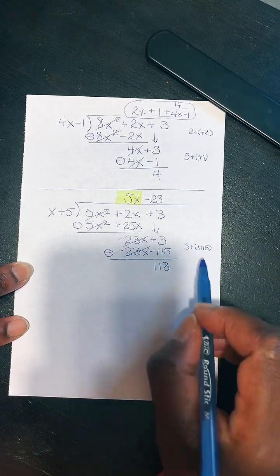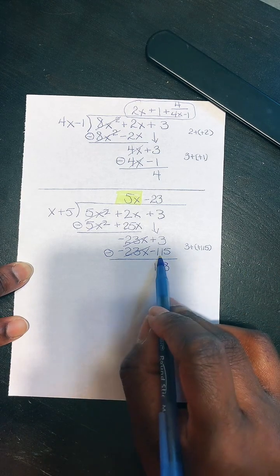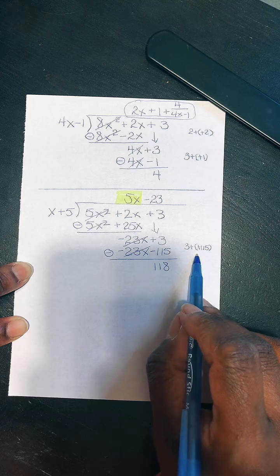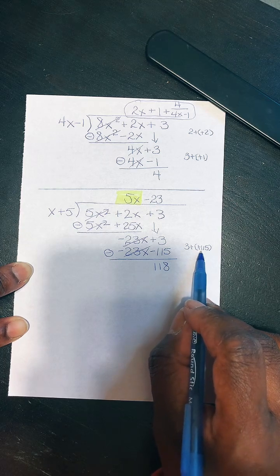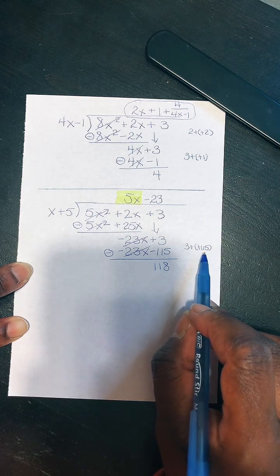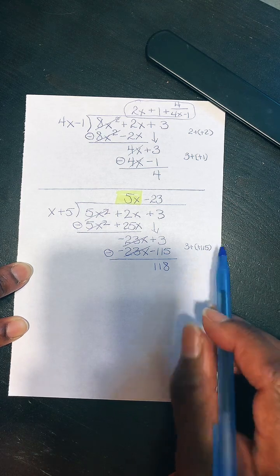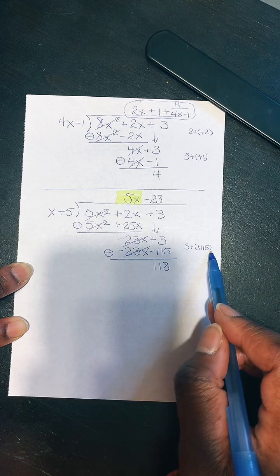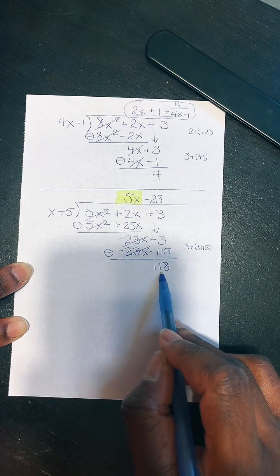Okay, so 3 minus a negative 115. When you minus a negative, it turns positive. Okay, perfection. So it's going to turn positive. So when it turns positive, that means you're just adding. So 3 plus 115 gives us 118. Good.